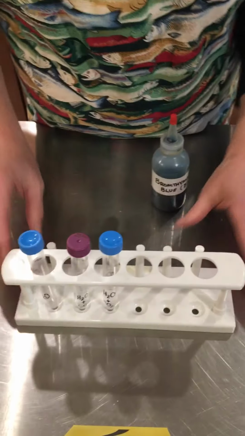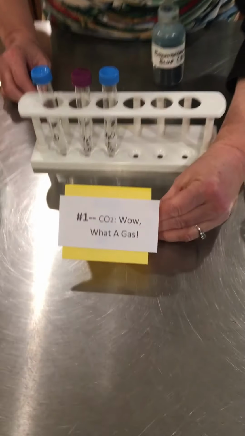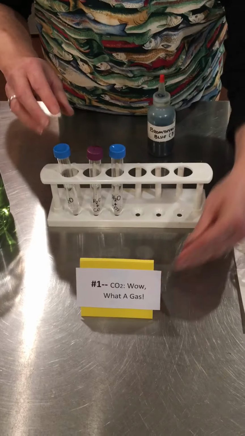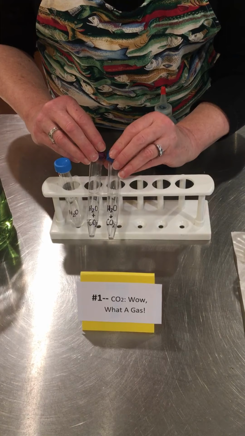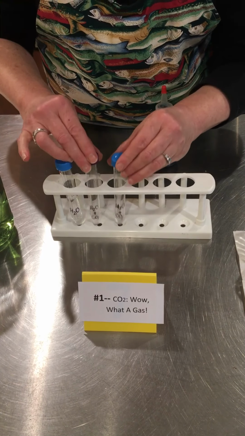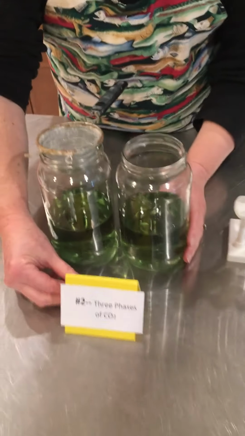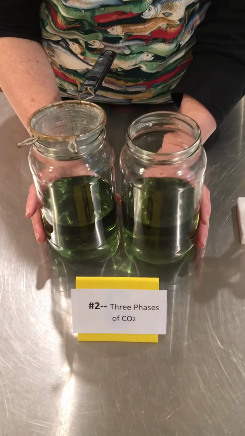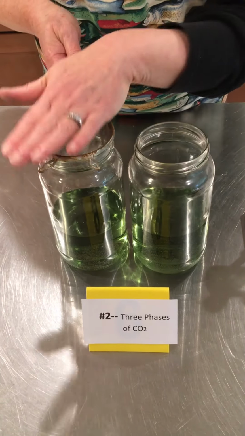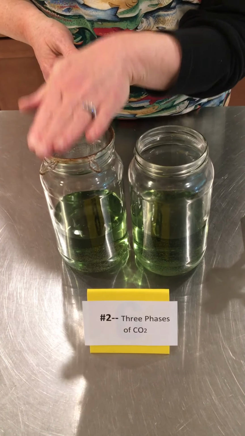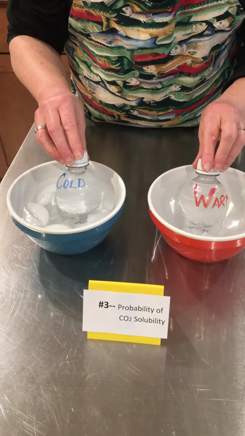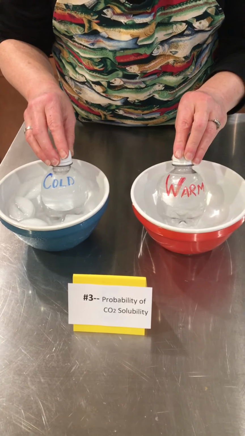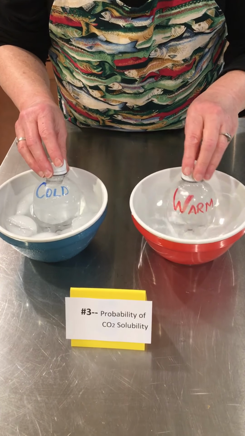All right, so let's take a look at this one. And I want to show you what I've set up. This one, CO2, wow, what a gas. All right, and I've got 3 tubes set up here, one with water, and 2 of them with water and carbon dioxide. The next one I've got here are 2 bottles of water, and this one we're going to do something special. We're going to put carbon dioxide into just one of them. And this last one is the probability of solubility. We're going to take a look at how carbon dioxide moves in cold and warm water. And these are just bottles of soda water.